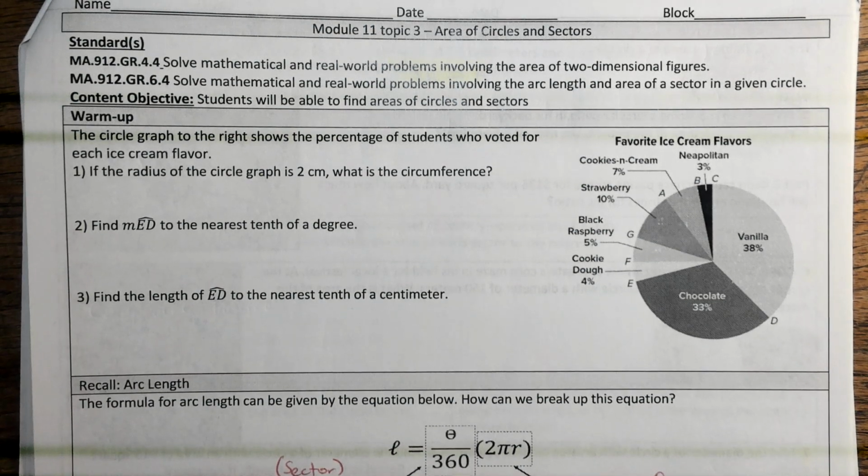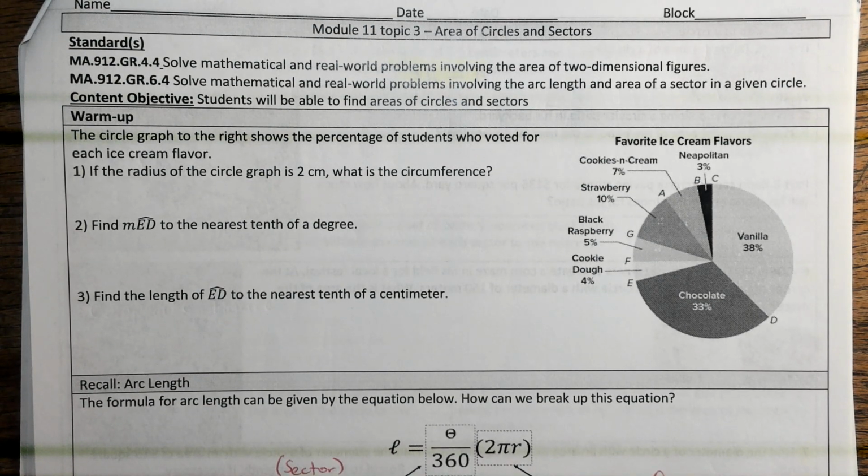Welcome back, students. In this video we're going to cover Module 11, Topic 3. This is area of circles and sectors. This is page 9 of the Module 11 packet.